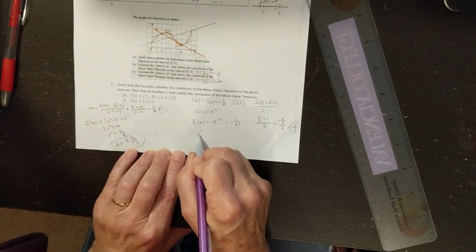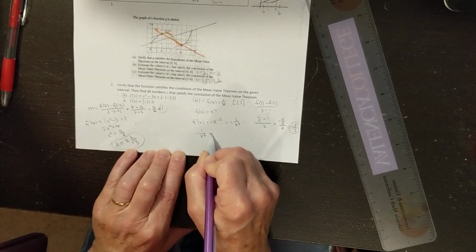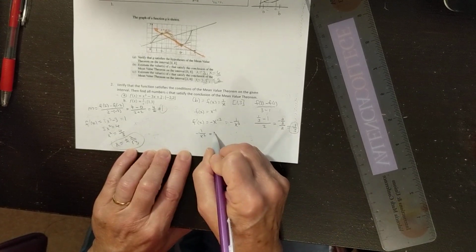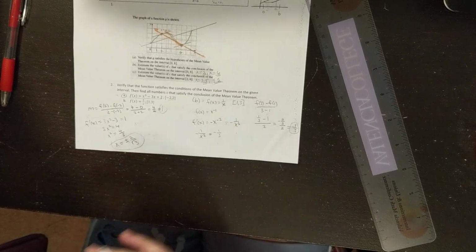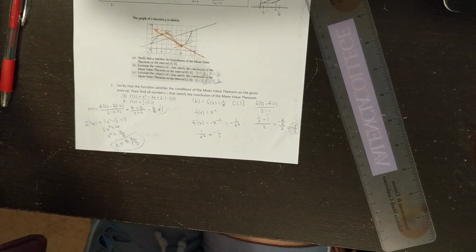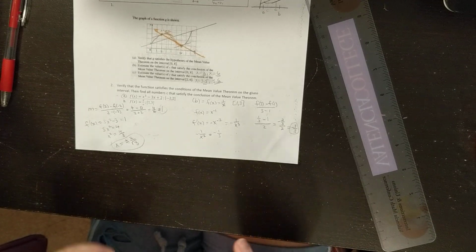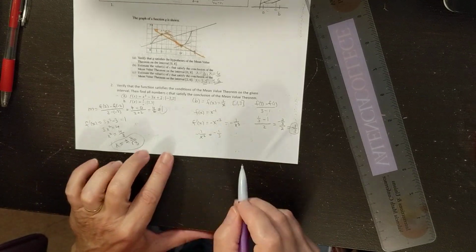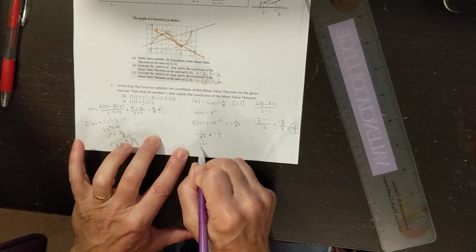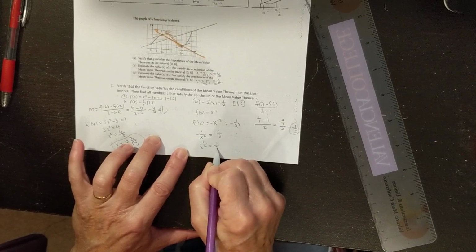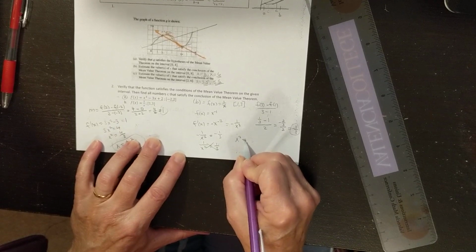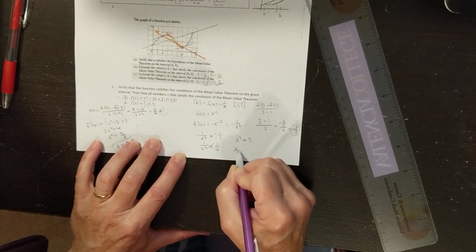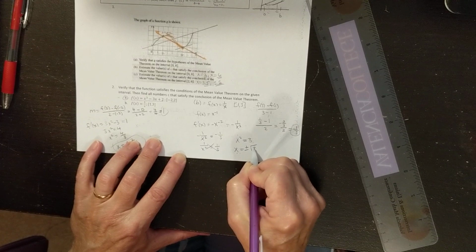Take the derivative, negative 1 over x squared, and set it equal to the slope of the secant line through the endpoints. And so we're going to solve for x, and that will tell us the places where the slope of the tangent line is equal to the slope of the secant line. So we will multiply both sides by negative 1. We can cross multiply here and get x squared times 1 is x squared. 1 times 3 is 3. x is plus or minus the square root of 3.